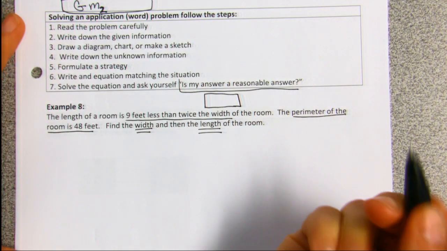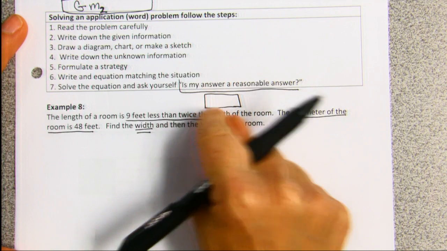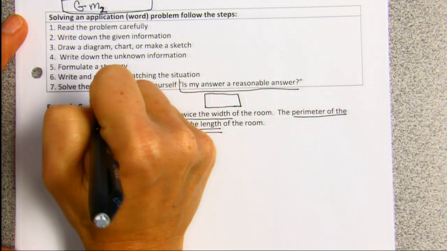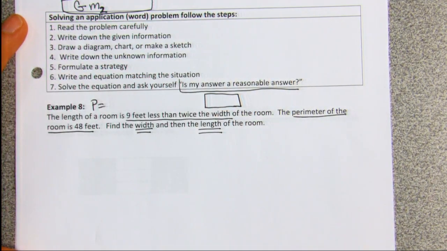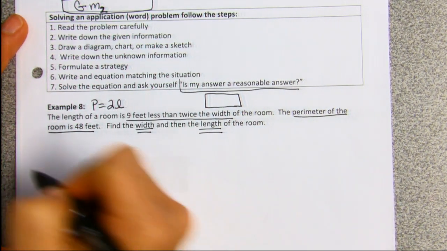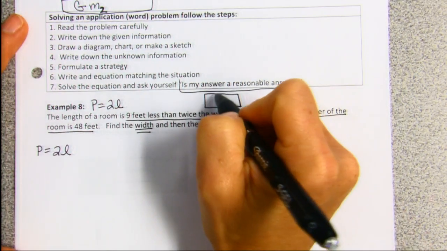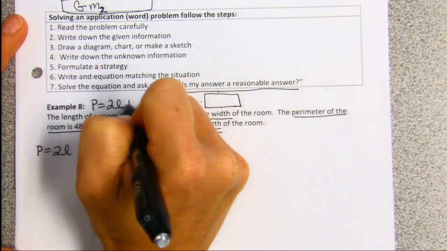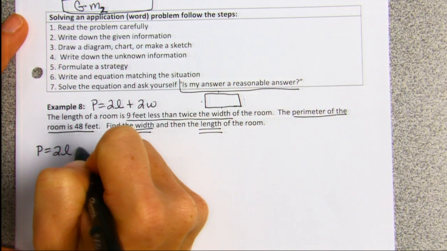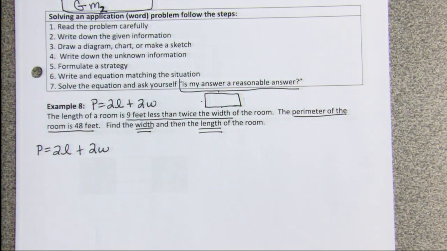If you don't remember the formula for a rectangle shaped room, remember you have two lengths, right? So we're going to take P equals 2 times L. Actually, I'll write it in both places. We have 2 lengths and we have 2 widths, so plus 2 widths. Because remember, perimeter, you're adding all the sides together. Well, rather than writing L plus L, W plus W, we can write 2L plus 2W.